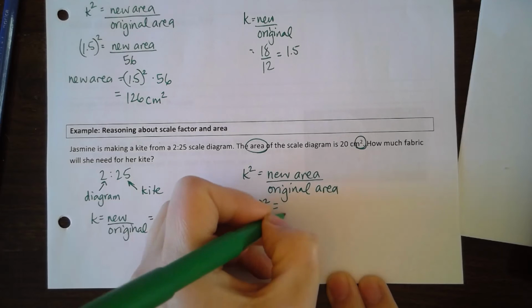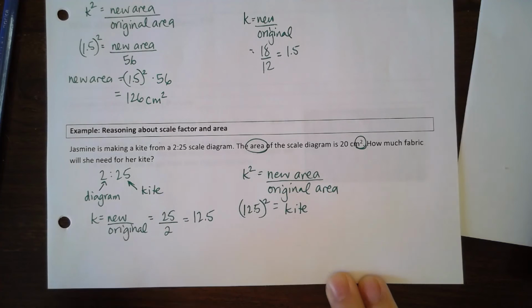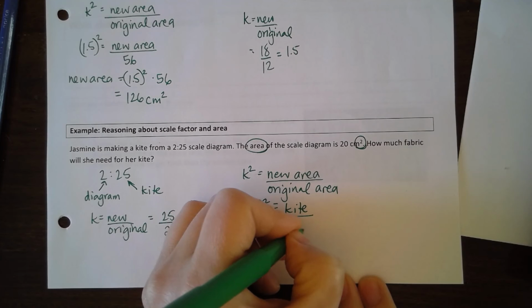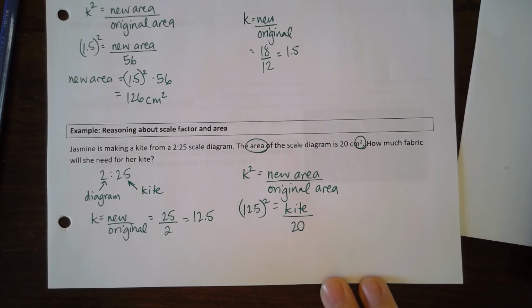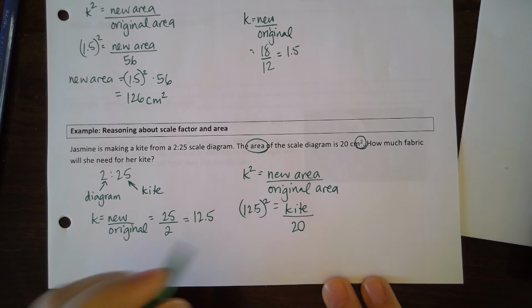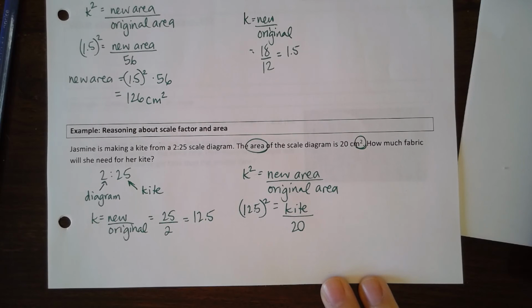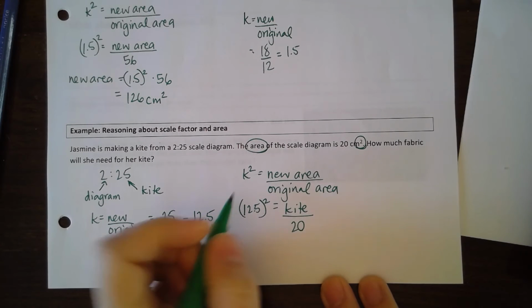Our new area is going to be the kite that Jasmine is making, and the original area was 20 centimeters squared. We don't need to put units in these equations, they might mess us up a little bit.